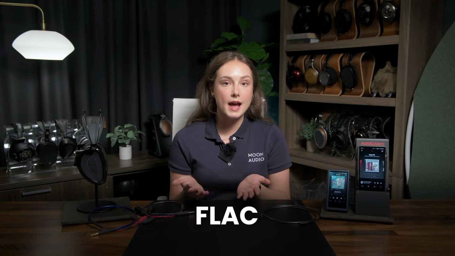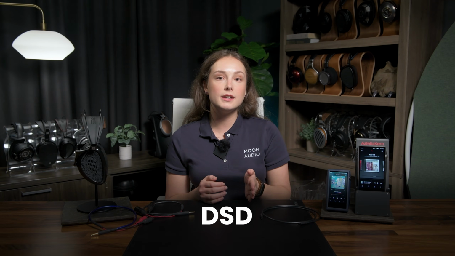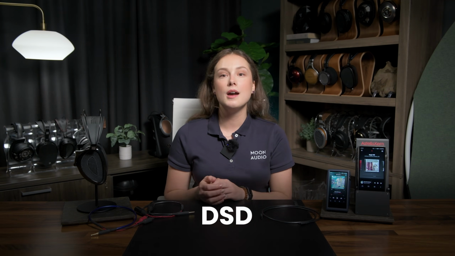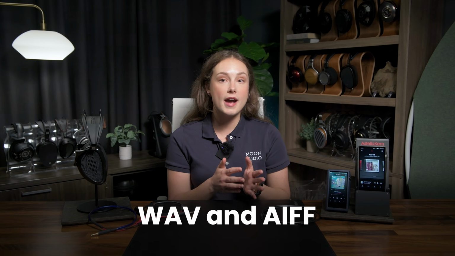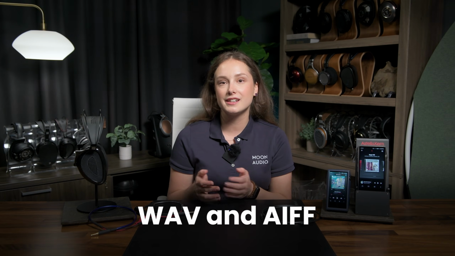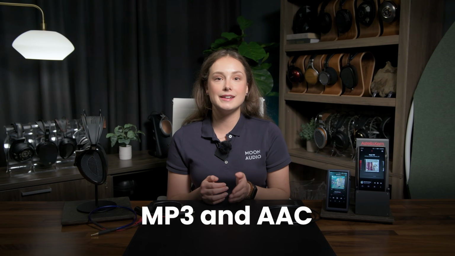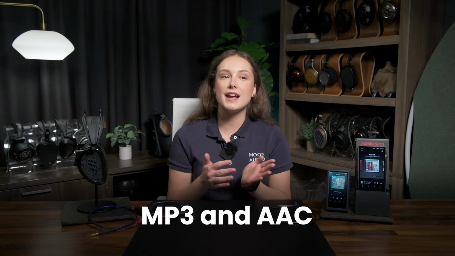Lastly, let's talk about format recommendations. FLAC is the best balance of quality and file size because it's lossless compression. DSD gives you ultimate quality for classical and acoustic music, but the files are really big. WAV and AIFF are uncompressed, but they take up more space. As for MP3 and AAC, they'll save space while sacrificing quality. We don't generally recommend listening to MP3 or AAC files on a high-quality DAP, but hey, you do you.